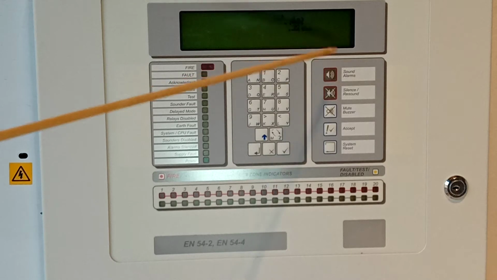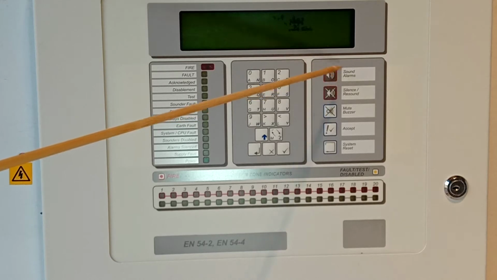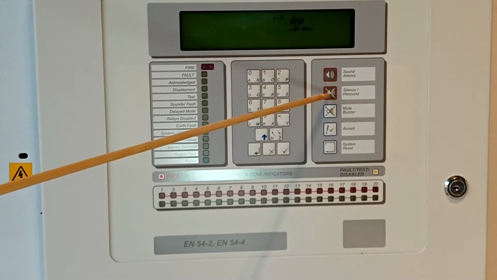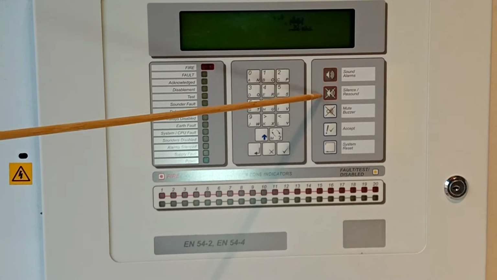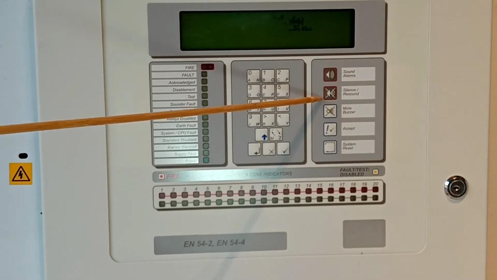On the right hand side you have sound alarm, which means basically when you press it all the bells will go off. This one you use when alarm goes off, and when you press it it will stop bells. When you press it again they will go off again. So when alarm goes off, procedure would be press this one if you want to stop bells ringing, because it's false alarm.